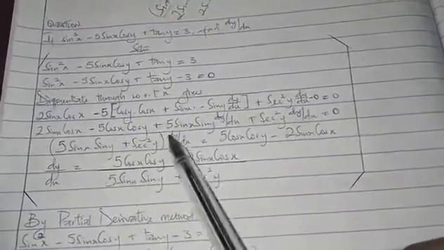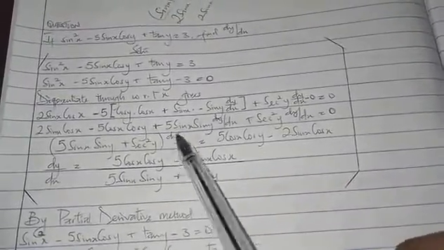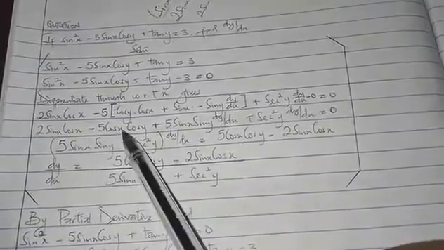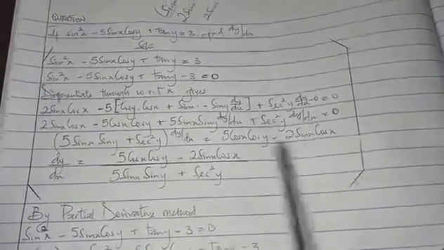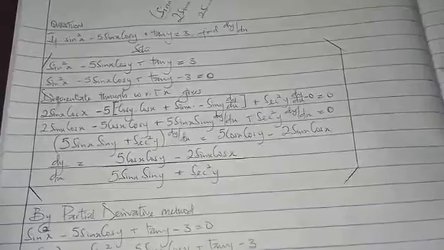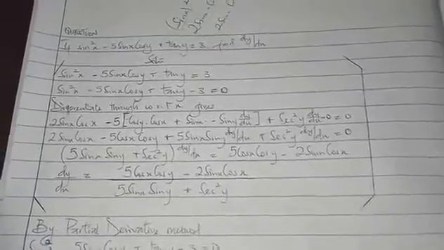So I picked out this one and this one, factorized out dy dx, and then moved this one to the other side. It's going to become positive while this one is going to become negative. Divide both sides by this so that dy dx will stand alone. dy dx is equal to this divided by this. That's by the normal method.